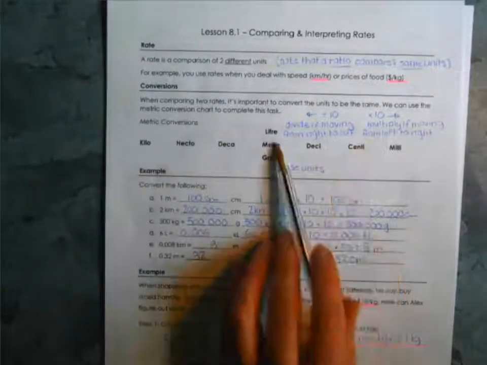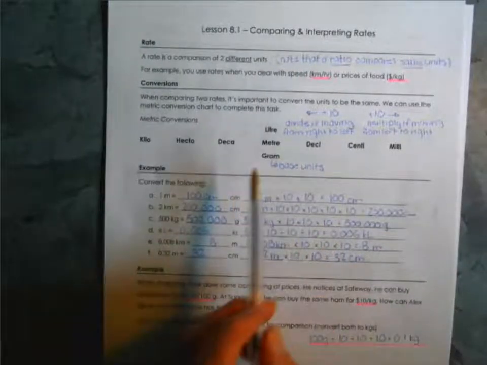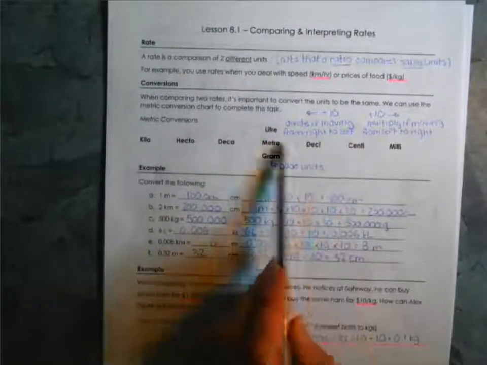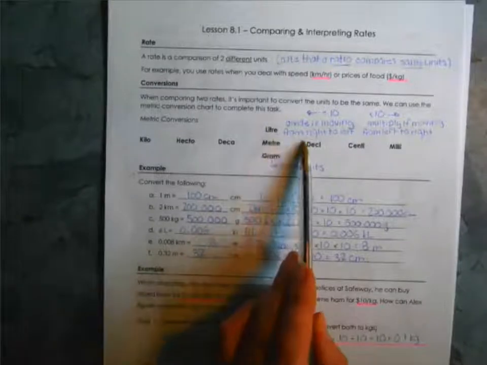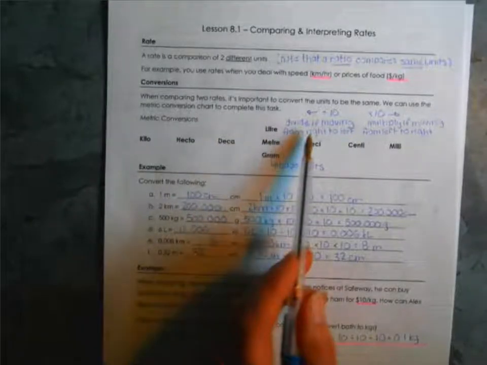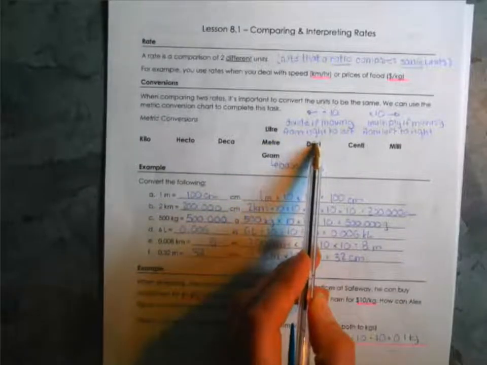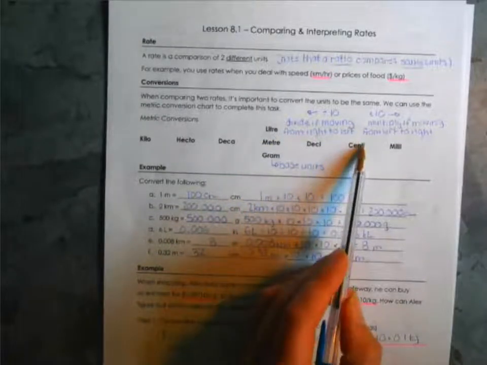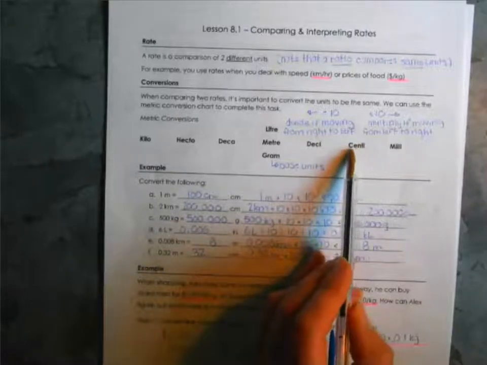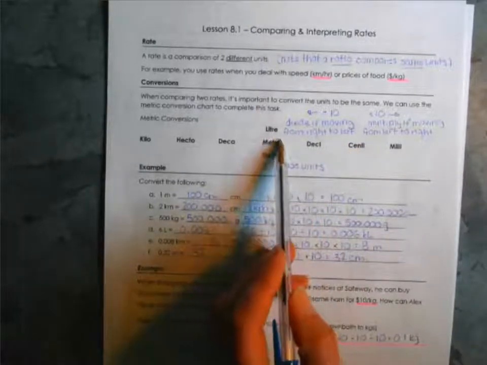I was thinking of converting the other way around there. Okay, so essentially you're just going to multiply 1 meter. Oh, that's why, because I was still working with division. That didn't make sense. So multiply by 10 again, so that's going to be 100. There we go, that makes sense. 100 centimeters for every 1 meter.